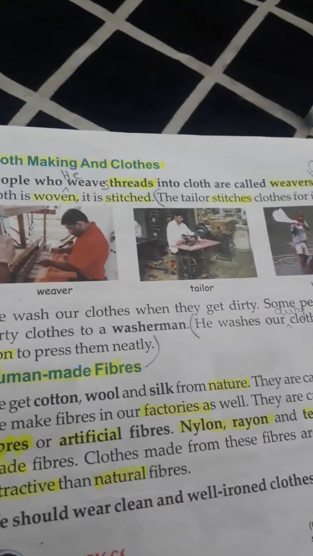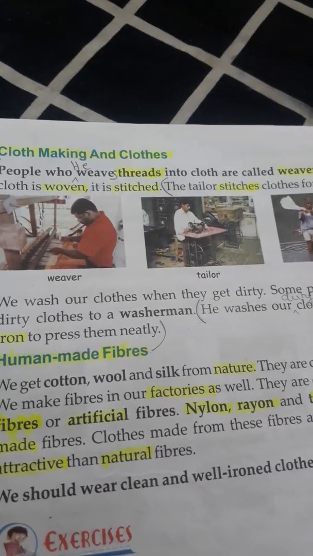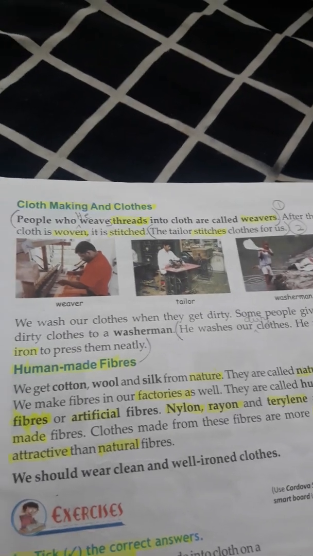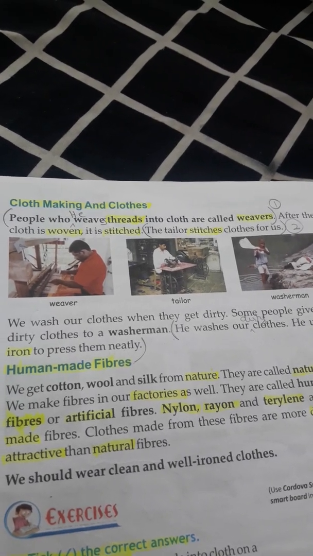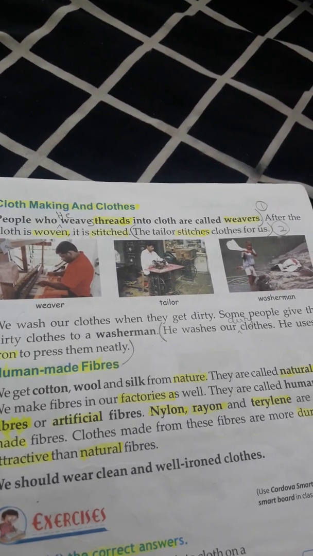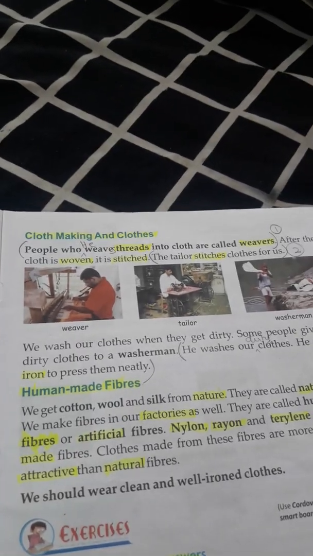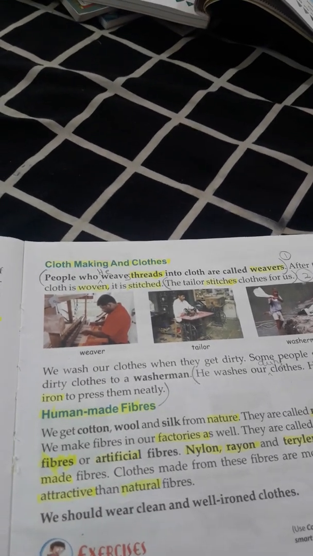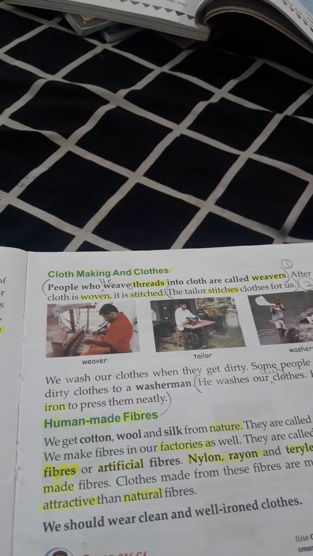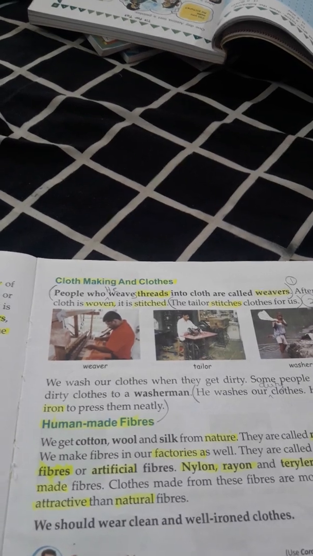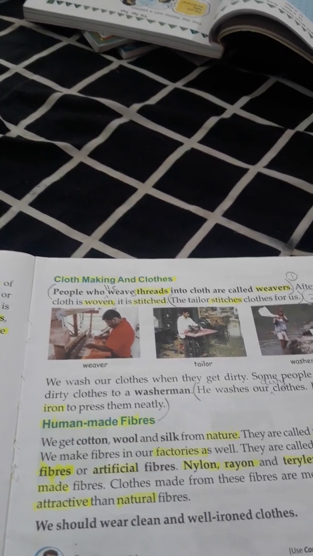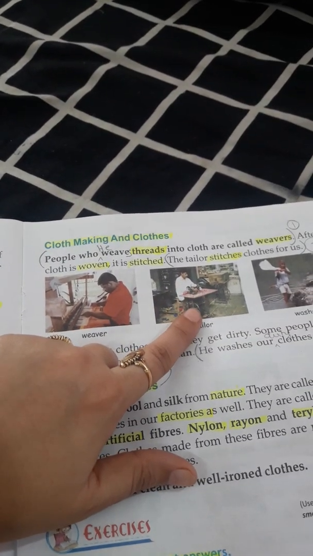Cloth making and clothes. People who weave threads into cloth are called weavers. After the cloth is woven, it is stitched. The tailor stitches clothes for us. So, people who make threads into cloth are known as weavers, and this cloth is then stitched into shirts, pants, and other wearables. This is done by tailors. So the weaver makes the cloth, and the tailor gives the clothes their final shape.